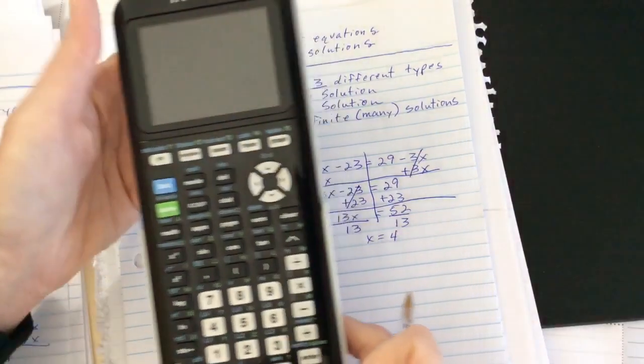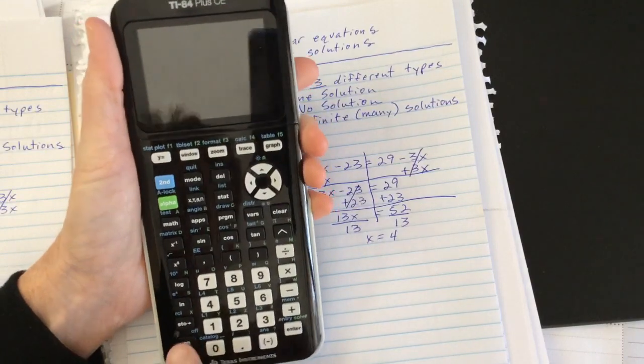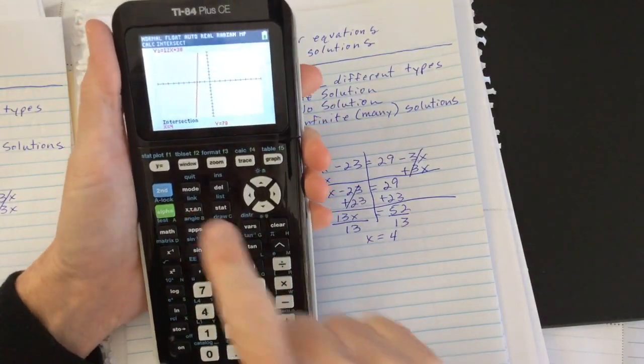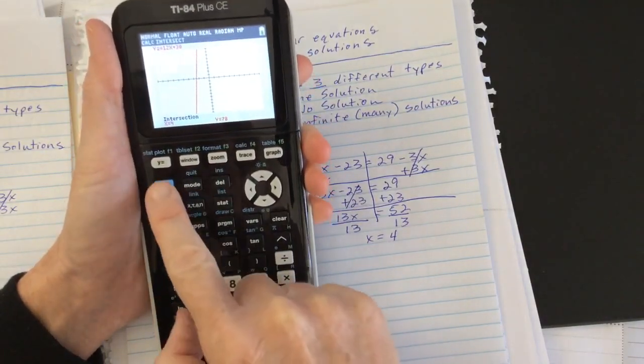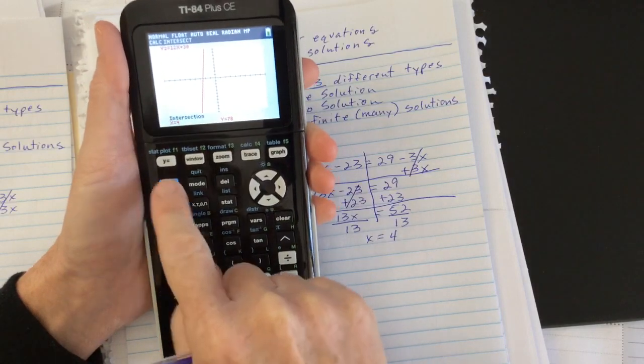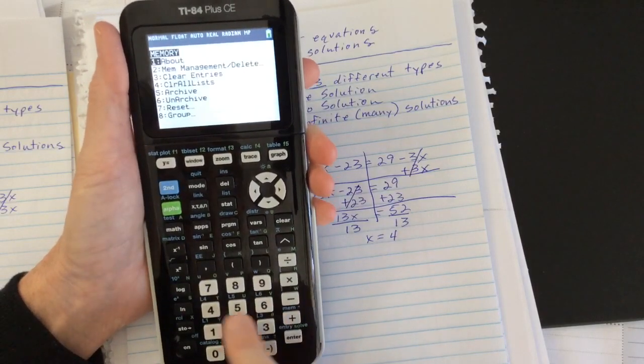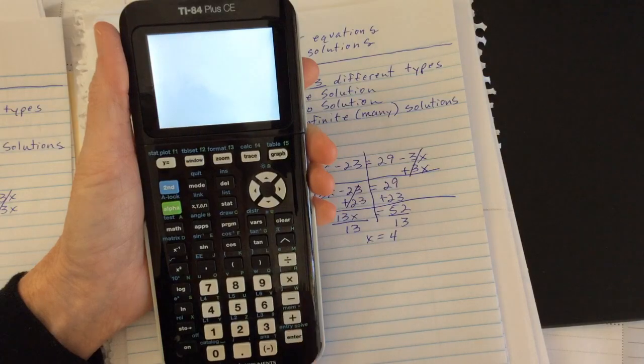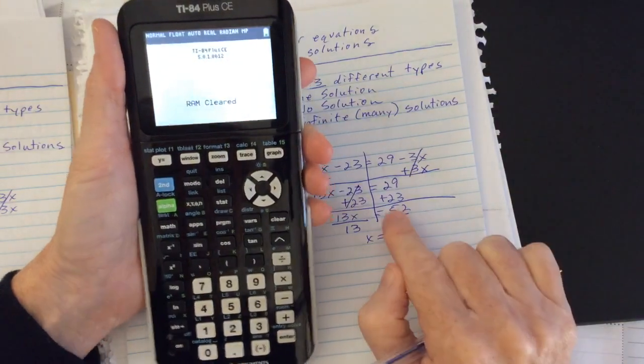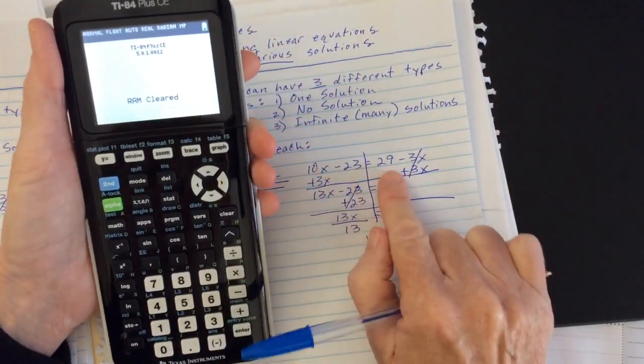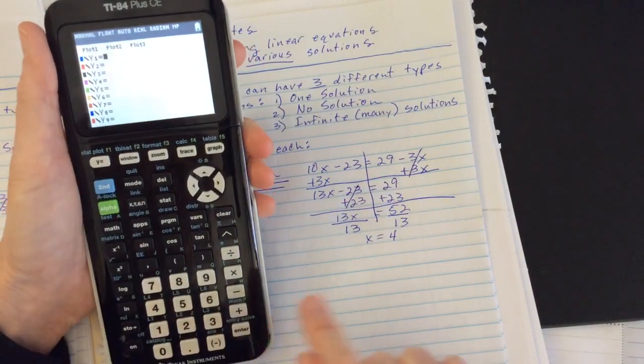I'm not going to write the calculator steps down, but I will show you on the calculator. So if you turn it on your Chromebook, you're going to hit second plus 712 to clear it. And then we're going to put in the equations on each side by hitting y equals.